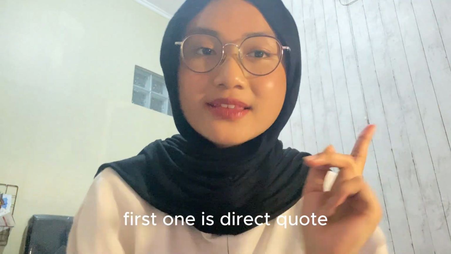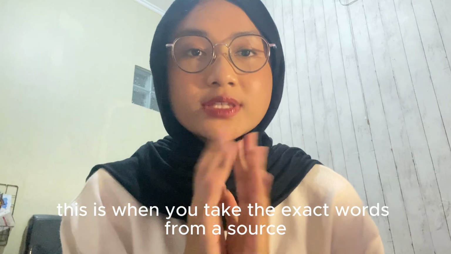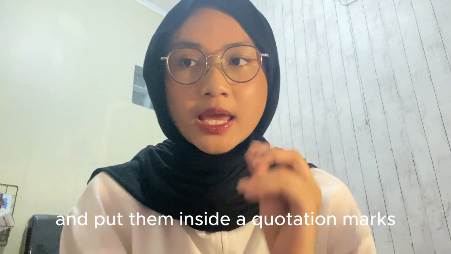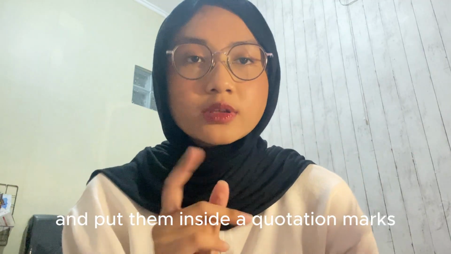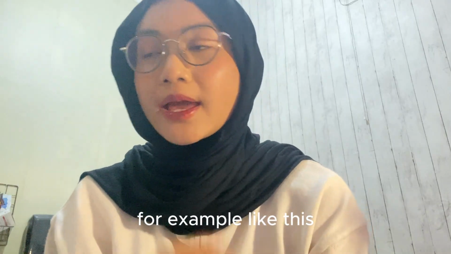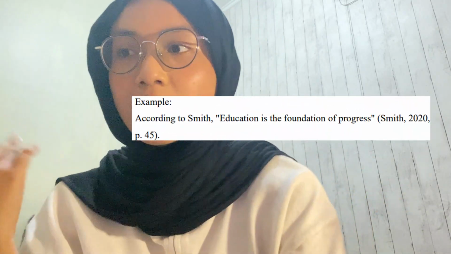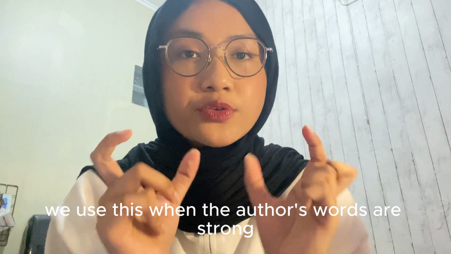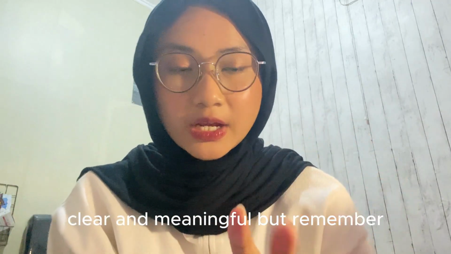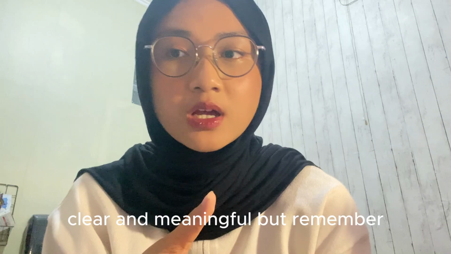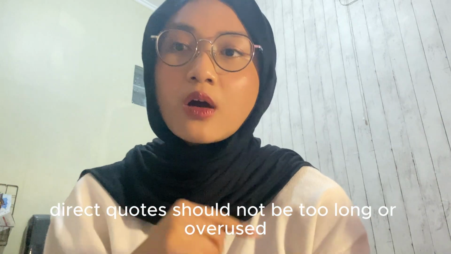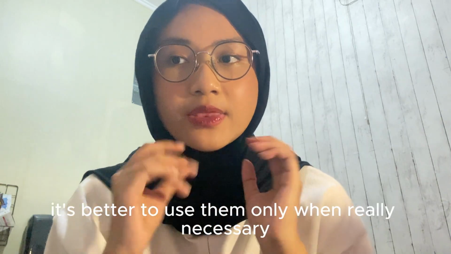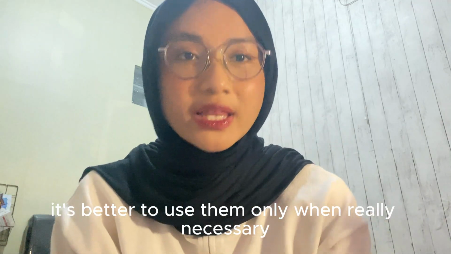First one is direct quote. This is when you take the exact words from a source and put them inside quotation marks. For example, like this. We use this when the author's words are strong, clear, and meaningful. But remember, direct quotes should not be too long or overused. It's better to use them only when really necessary.